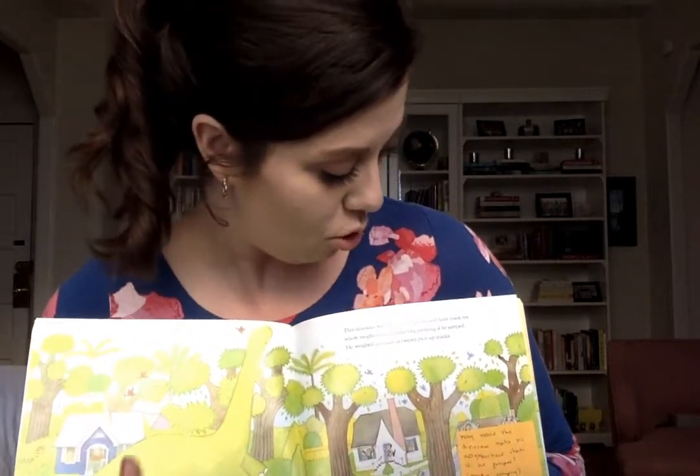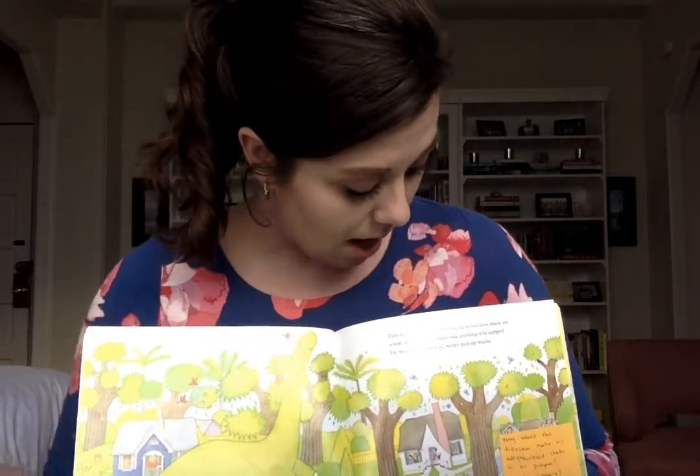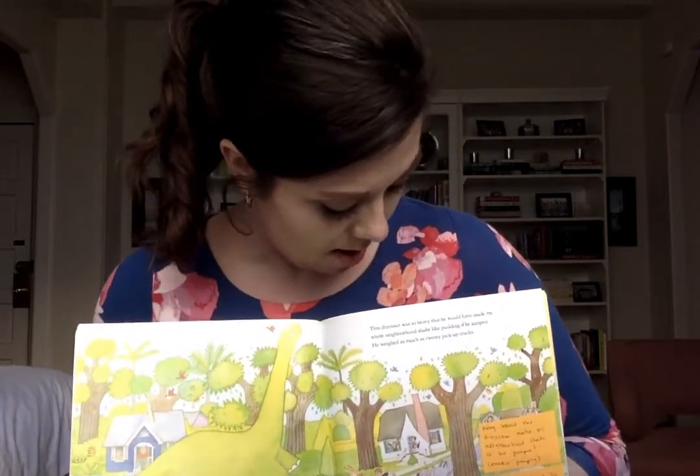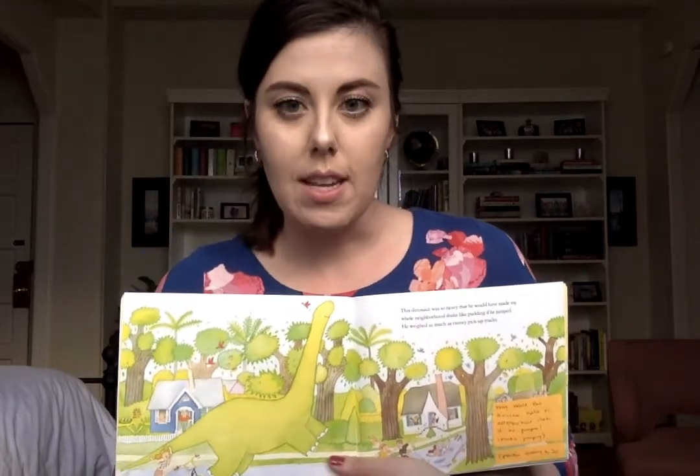This dinosaur was so heavy that he would have made my whole neighborhood shake like pudding if he jumped. Friends, let's try jumping. Ready, stand up. Okay, let's do a jump. Did anything around you shake? Can you jump so hard that you can make something shake? Let's try again.